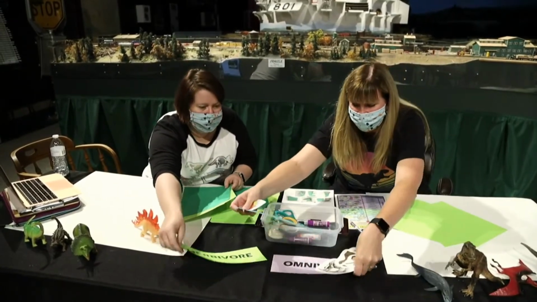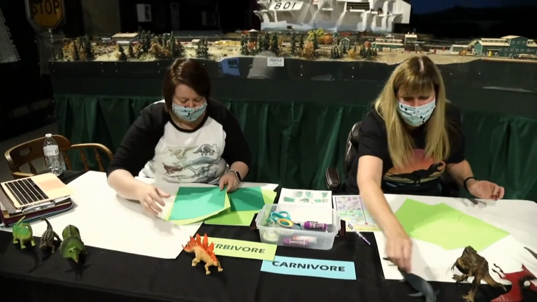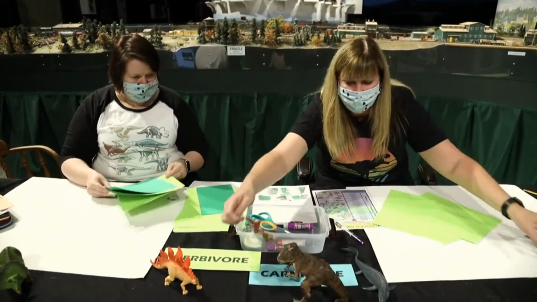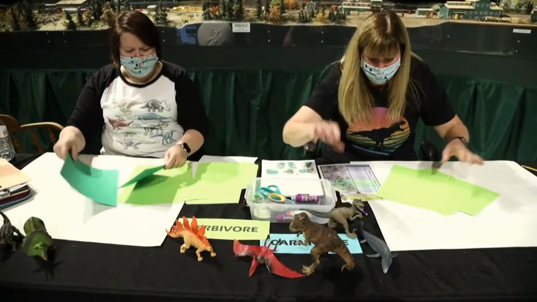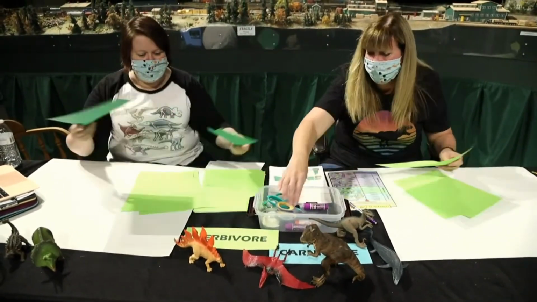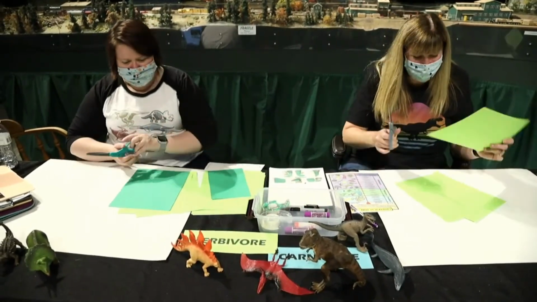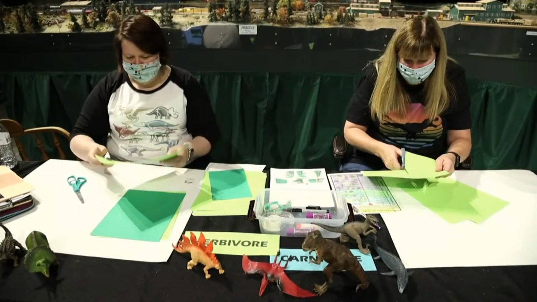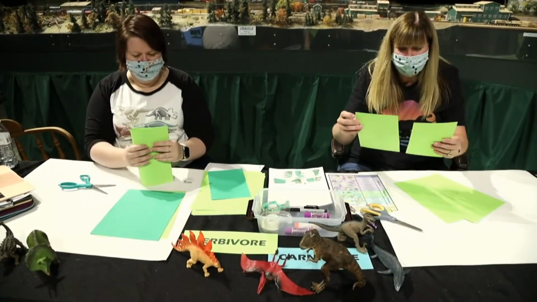Oop, I picked up the wrong sign. There we go. So 3 pieces of paper are in there, and what you need to do is take 1 piece and cut it in half. Oh, so you need 2 whole sheets and 1 half sheet. So just cut it in half, and it doesn't have to be perfect. You could have folded it to find the line, but I just eyeballed it.